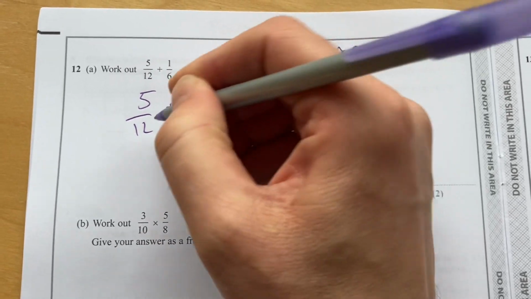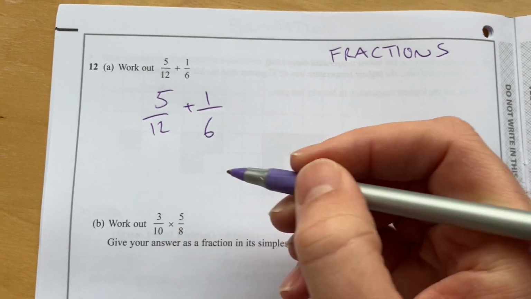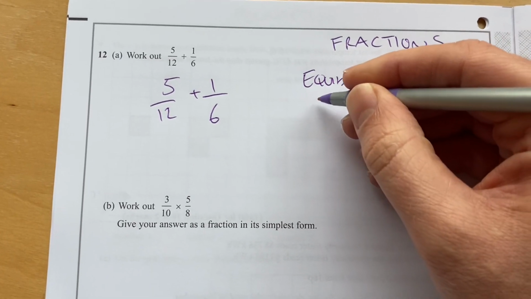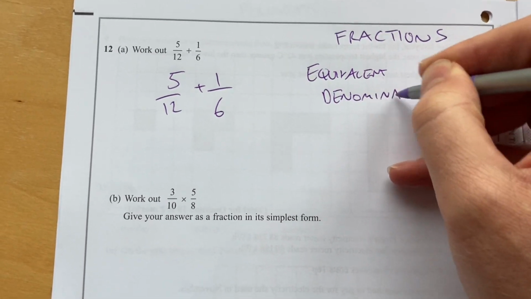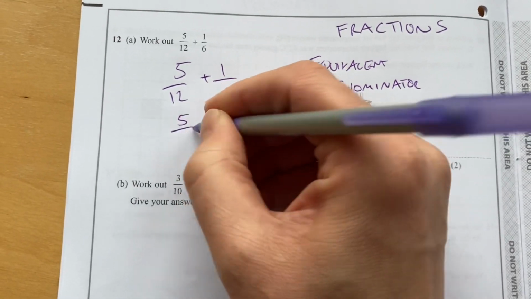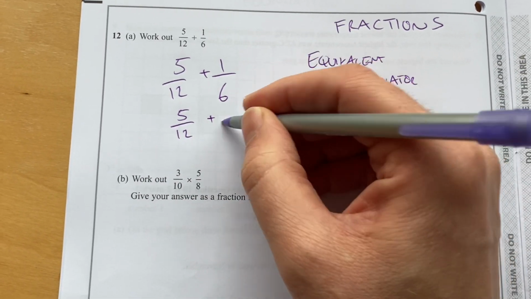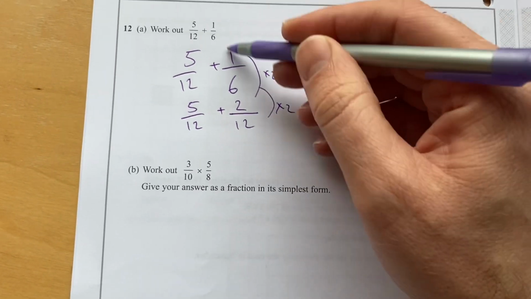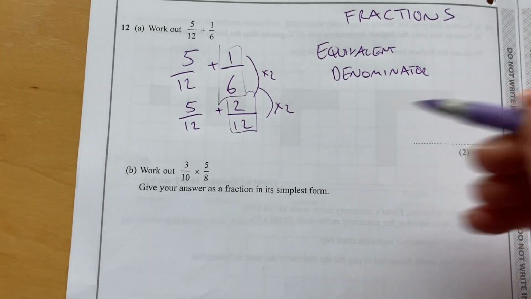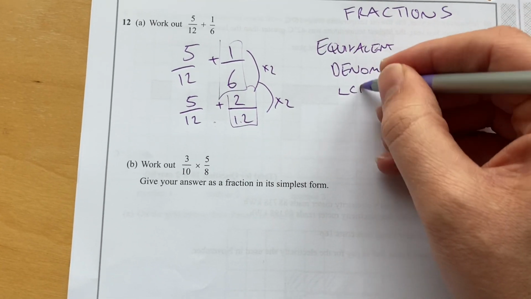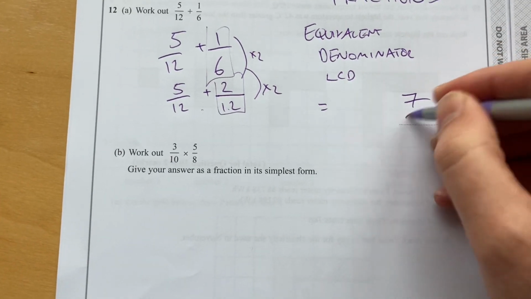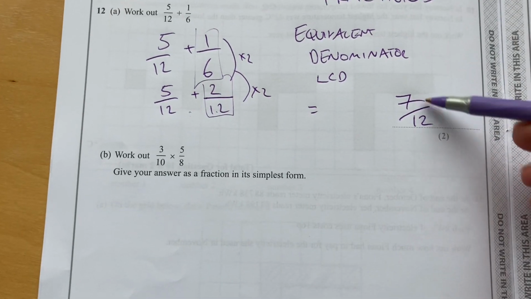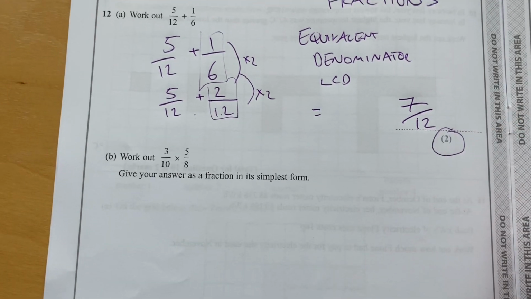Right, let's move to question 12 in this paper, which is on fractions. 5/12 plus 1/6. I need to add these fractions, but I must have equivalent fractions. So I need the same denominator. I am going to turn the 1/6 into 12ths. So I've times that by 2, I times that by 2. Those are the equivalent fractions. 1/6 is now 2/12ths. Now I can add them because they've both got lowest common denominator, and I get 7/12ths. 5 plus 2 is 7. And I can't simplify that because 7 is prime. So that should give us 2 marks.